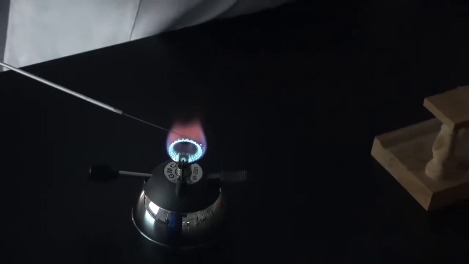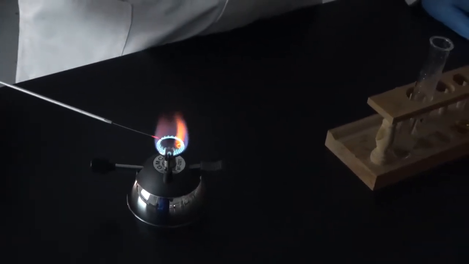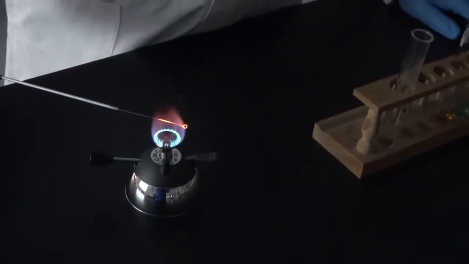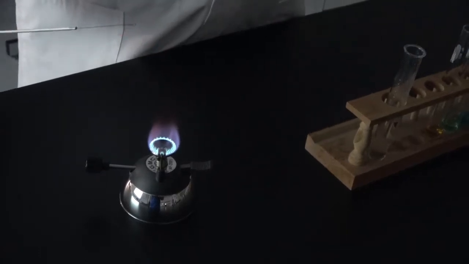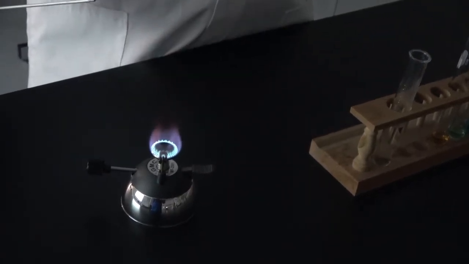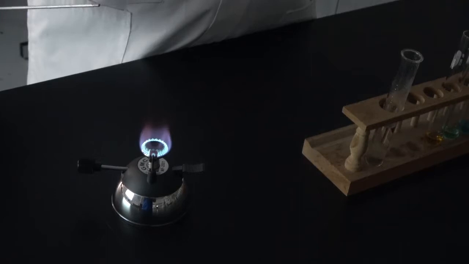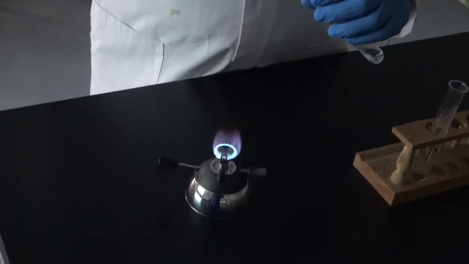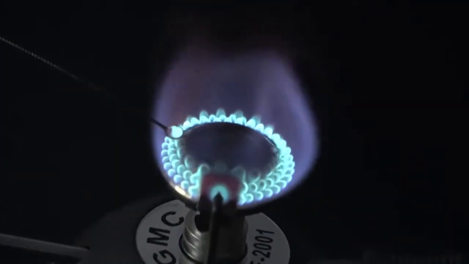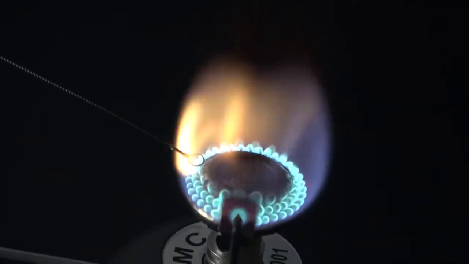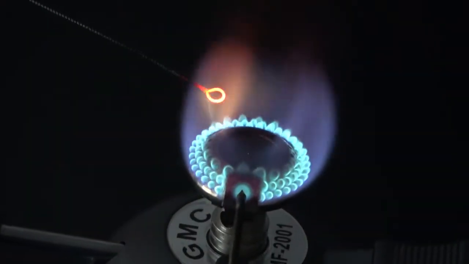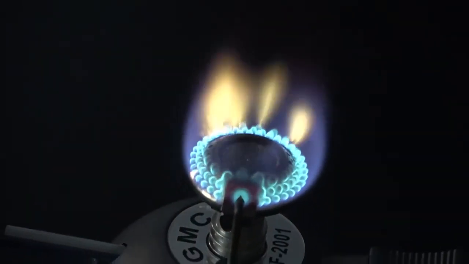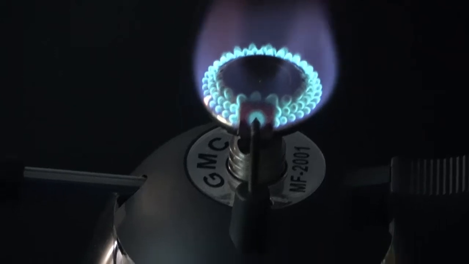We're cleaning the wire, remember, in between samples. Now comes barium. Okay, let's see it again.